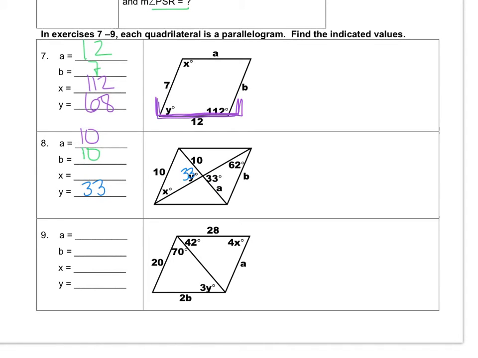If you're looking for this missing angle, if you notice that X right here is an alternate interior angle with 62. Alternate interior angles are the same, so X is also 62. Okay, so you have your parallel lines, and I'll make your transversal in blue. So those are alternate interior angles.